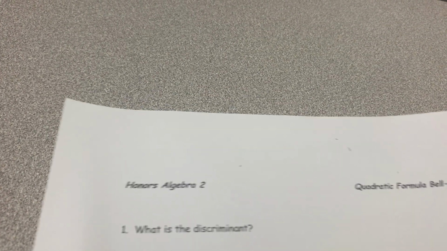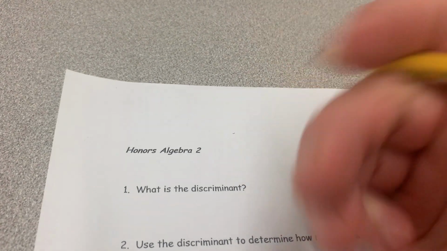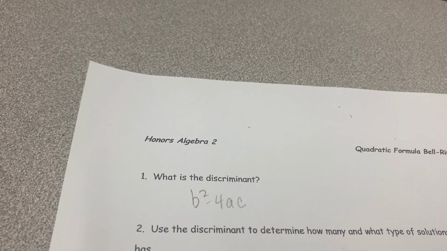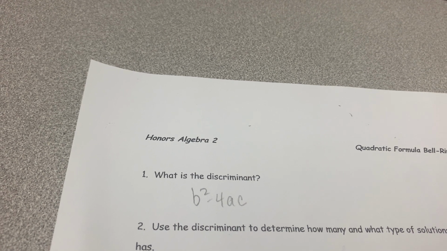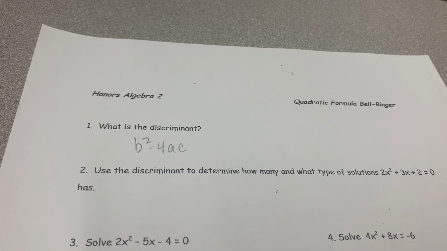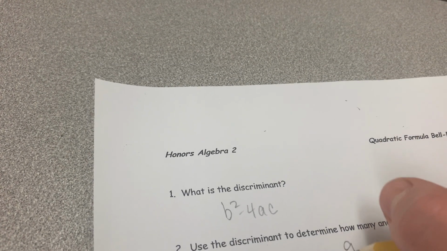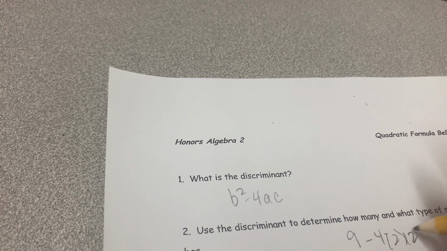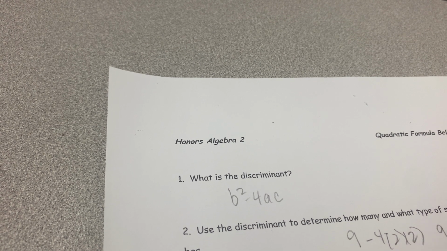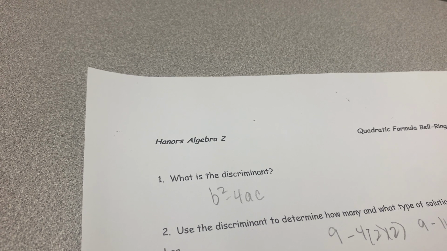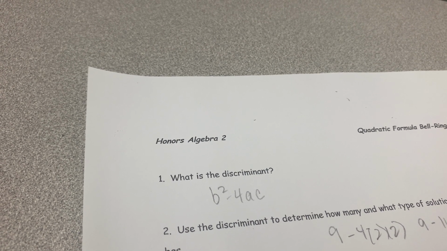All right? There's a page here. Okay? What is the discriminant? The discriminant is b squared minus 4ac. That's the actual part of the formula underneath the radical. It says use the discriminant to determine what type of solutions we're going to have for 2x squared plus 3x plus 2. Well, b squared is 9. 4ac is going to be 4 times 2 times 2. So you're going to have 9 minus 16, so you're going to have -7. If you have -7, that's going to be under a radical. You're going to have 2 complex solutions.